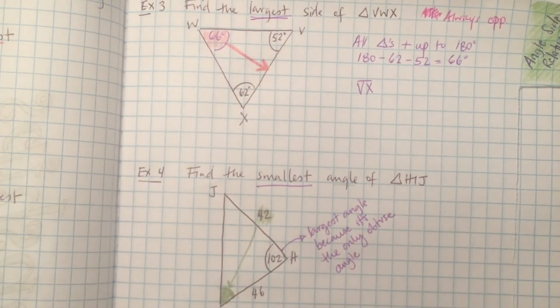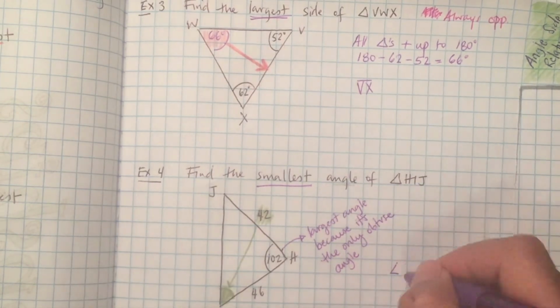So that's what I mean by sometimes you have to deduce the information. But once you understand the concept, you can figure that out. And that's pretty much it. So let's practice.